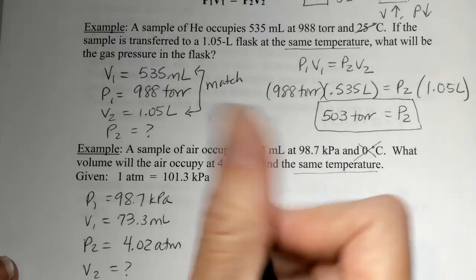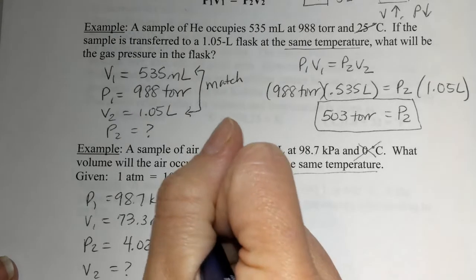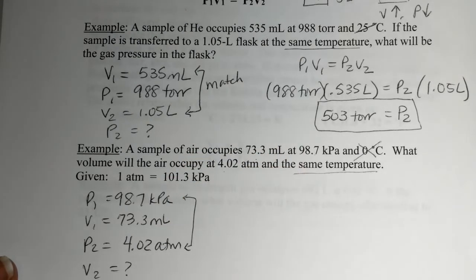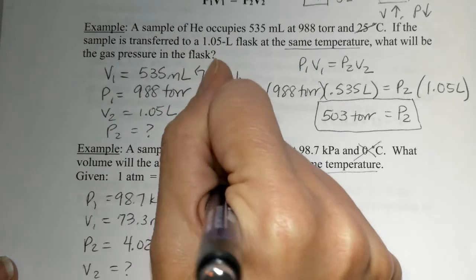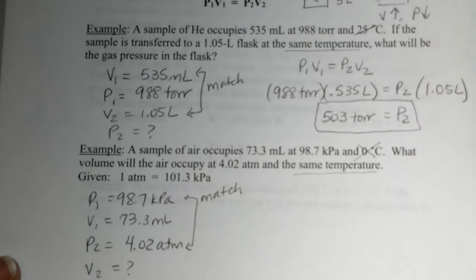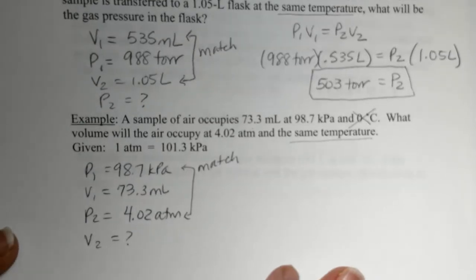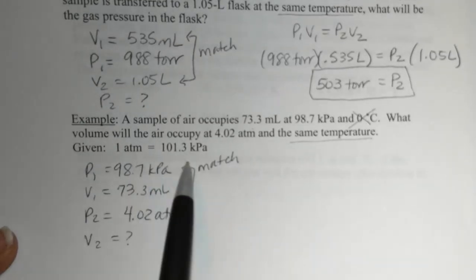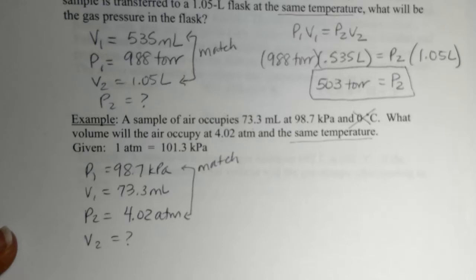So again here, the pressure units need to match. This is very familiar from intro chem, but that's the step that they make a little bit harder, right? So we're still just using Boyle's law, P1V1 equals P2V2, but now in this case, we're going to have to do a little work up front to get our units to match. Now the conversion for kilopascals, you don't need to memorize. I would give you that.